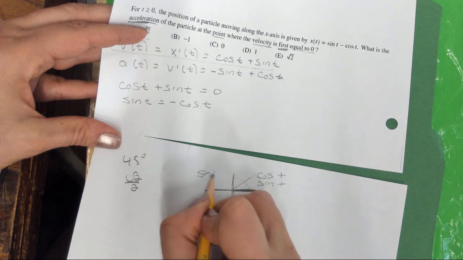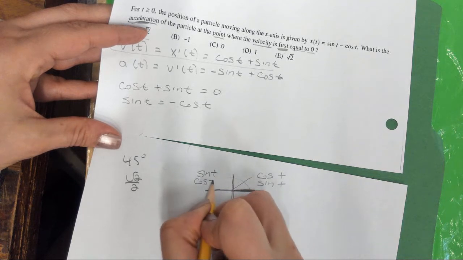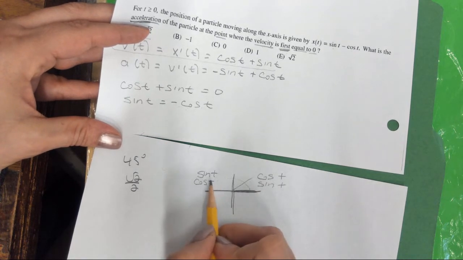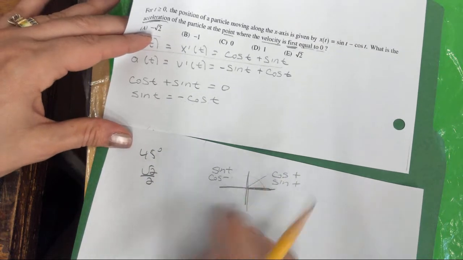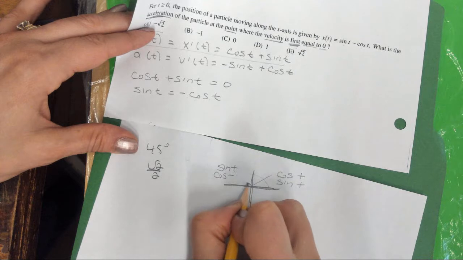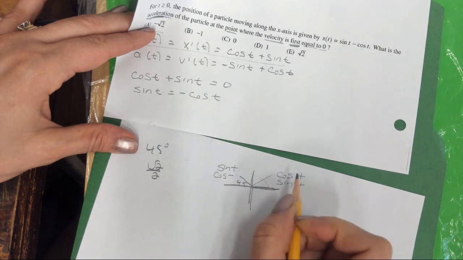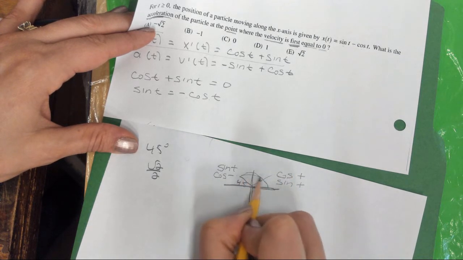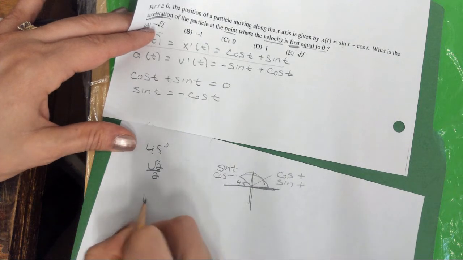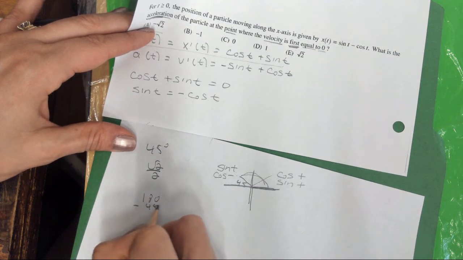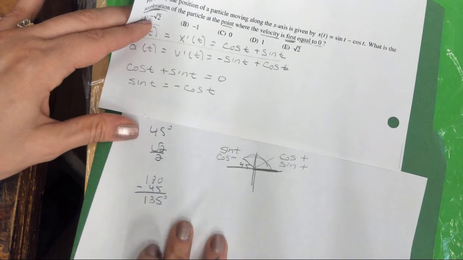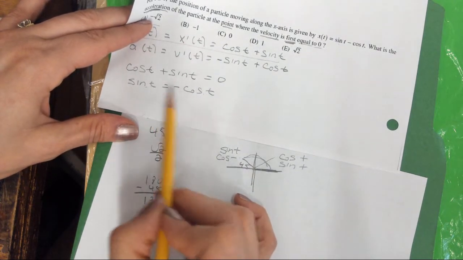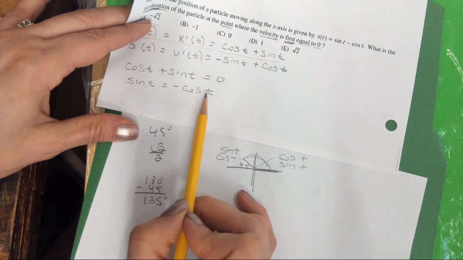Second quadrant, sine is positive, cosine is negative. That's where they first have opposite signs. And so I'm looking in the second quadrant, where I have a reference angle of 45 degrees. So what is this angle here? Again, I'll do 180 minus 45 degrees. I get 135 degrees. So I know these two are equal and opposite signs when t is 135 degrees.